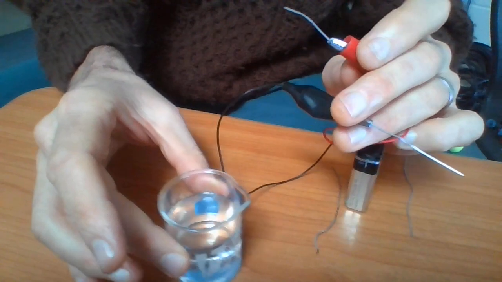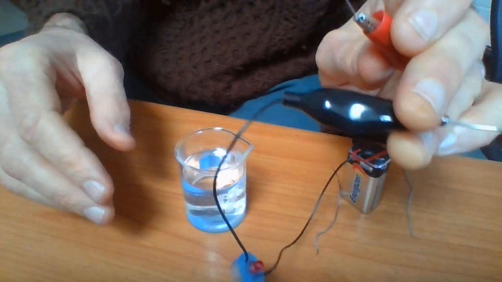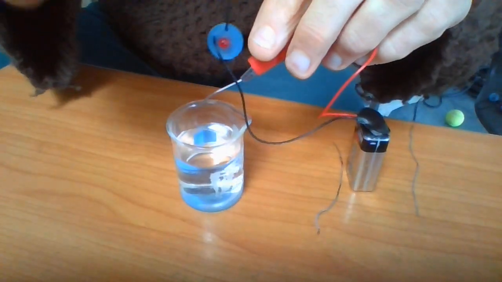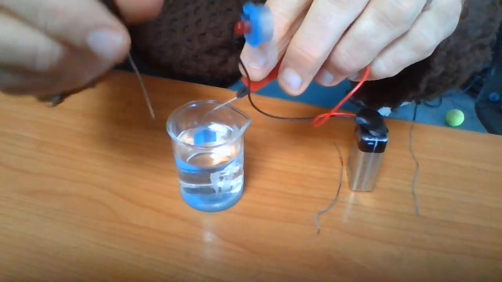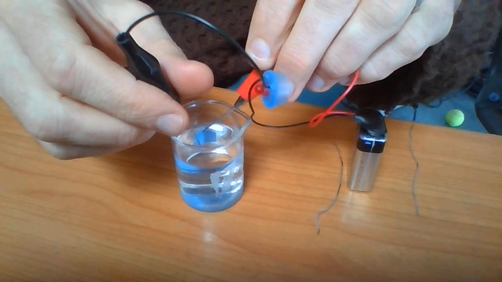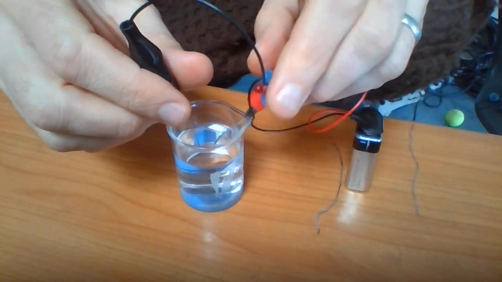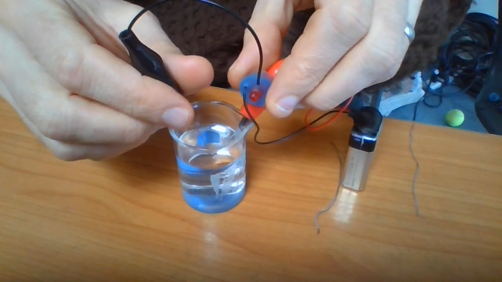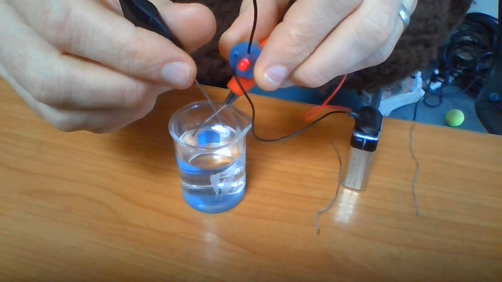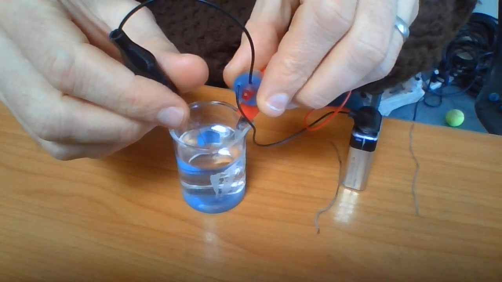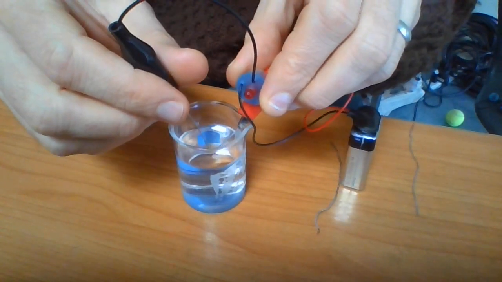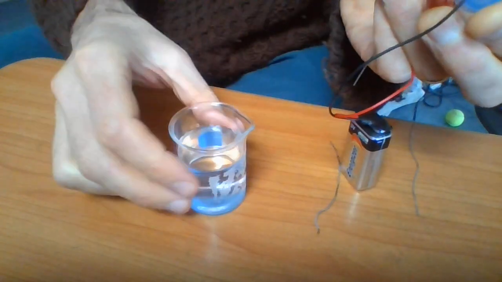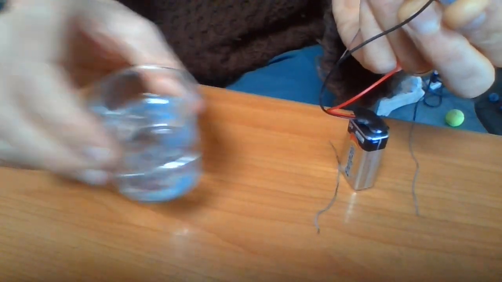Okay, this is water. That's the light. When I put the wires into it, nothing happens to the light. Okay, there it's on. Put in the solution, that's just water. Nothing happens, all right? That means water is not conductive.